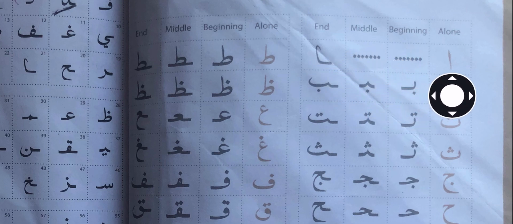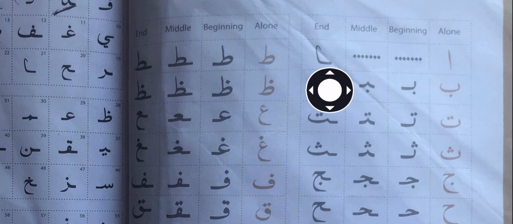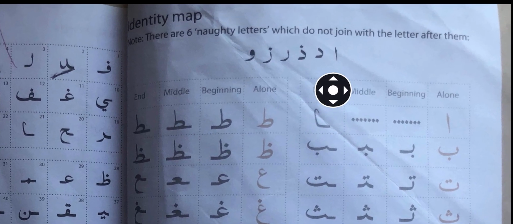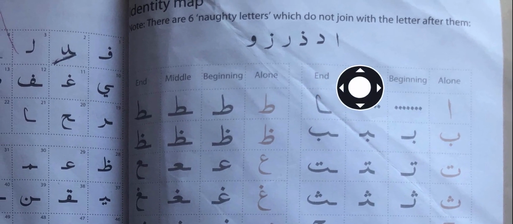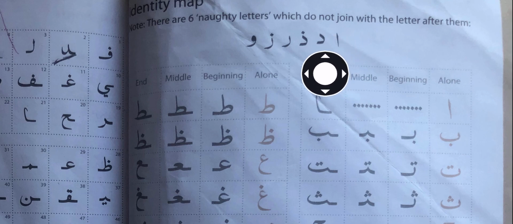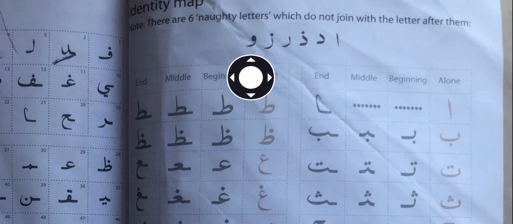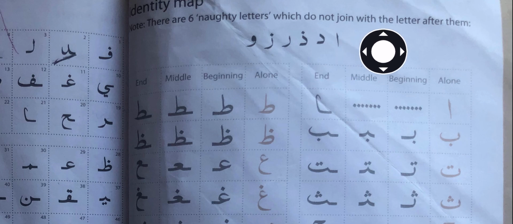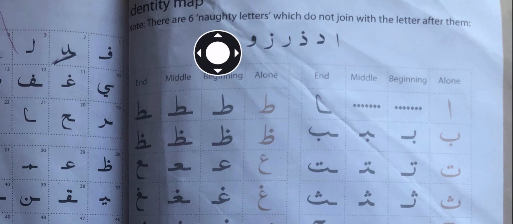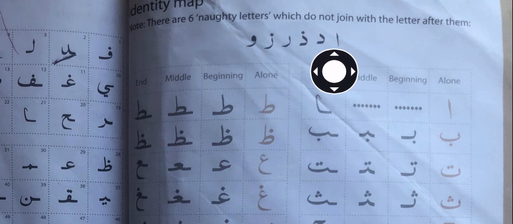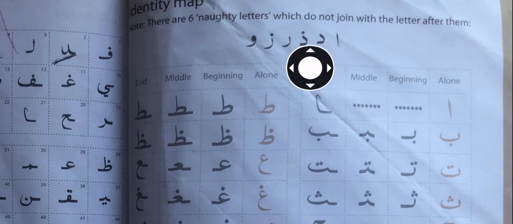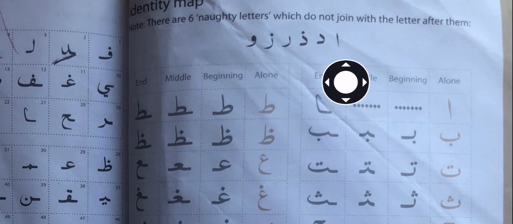As you can see from this, alif only has two formations. Alif will either come on its own or will come at the end join. You can't join a letter after it, because alif, dal, ra, za and waw are considered the naughty letters, for the benefit of our young children listening. So as parents, you can use notepads and explain this to them.